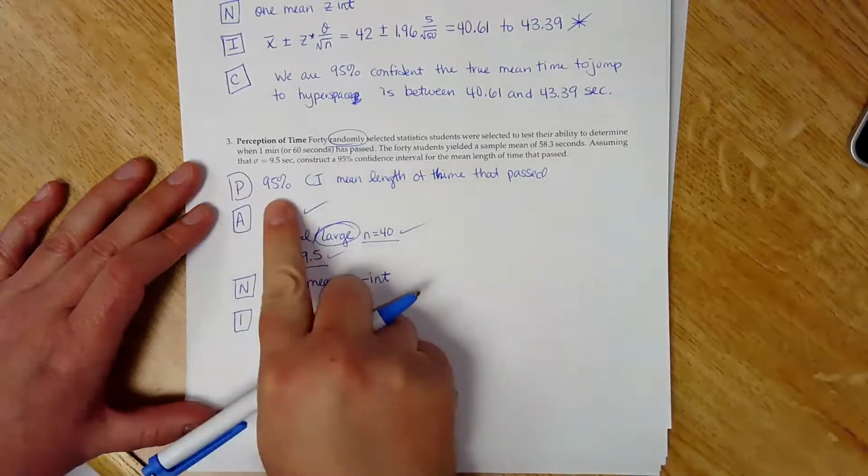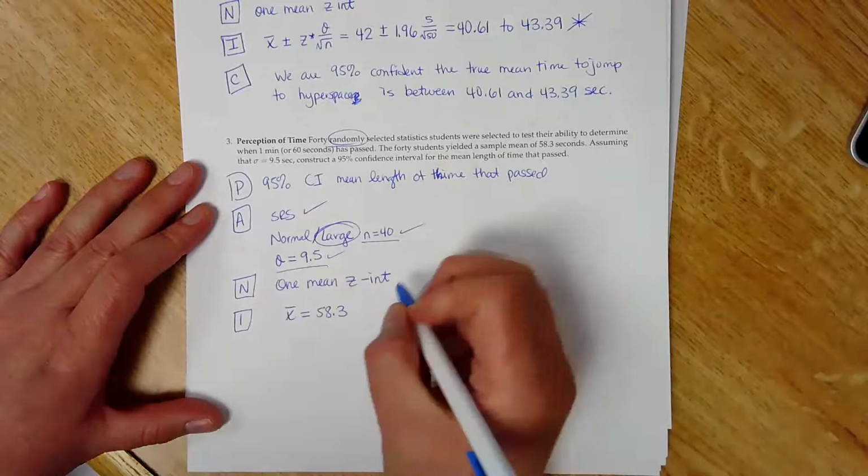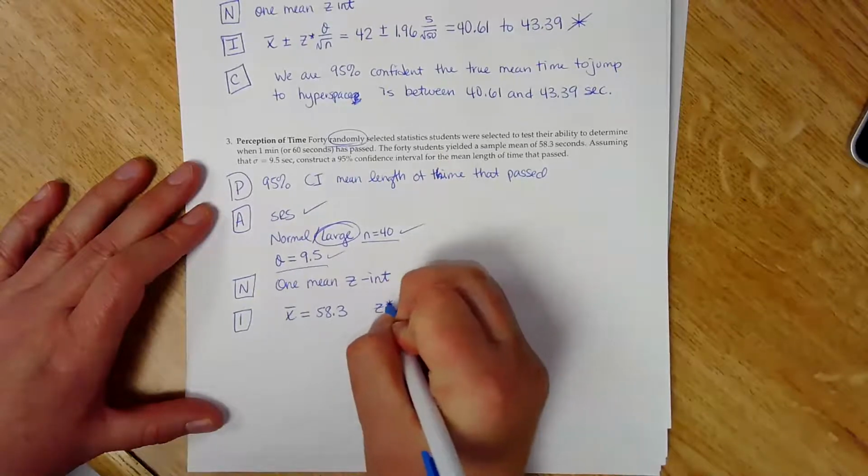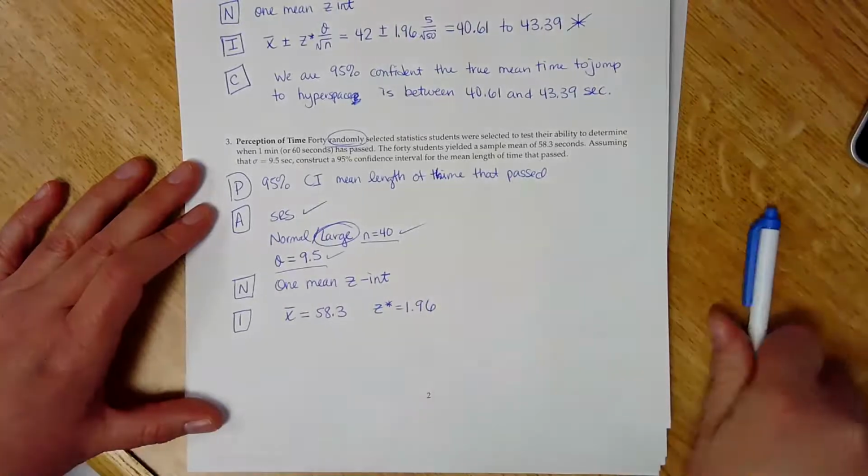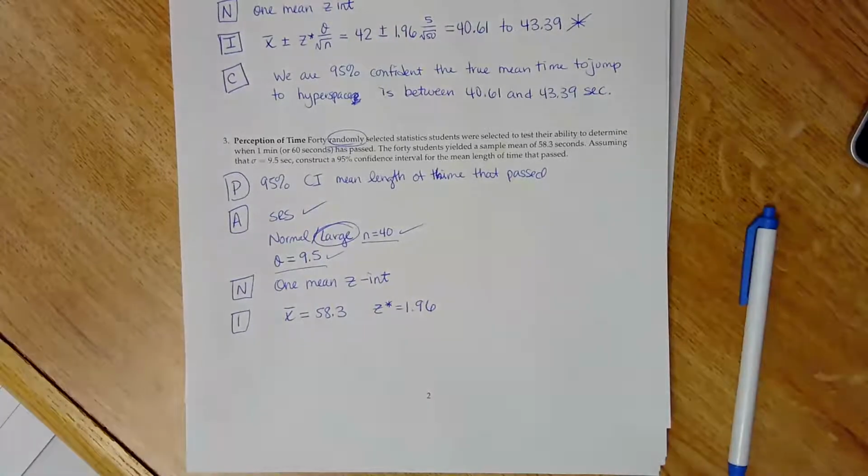And then I'm in this 95% confidence interval again, and so if I look up that Z star, that's going to be 1.96. So I have everything I need to go ahead and put that into Excel. So I'm going to pop over to that screen.